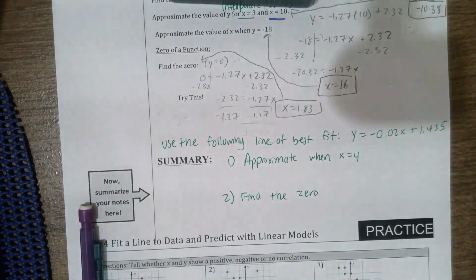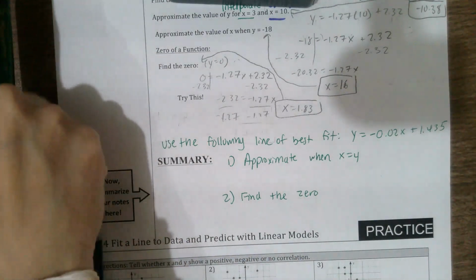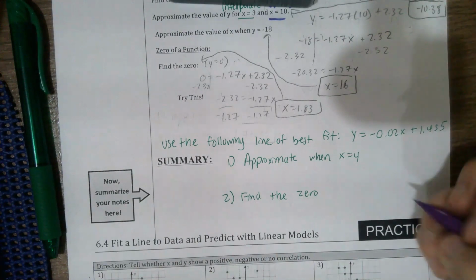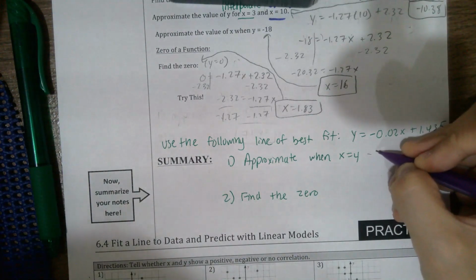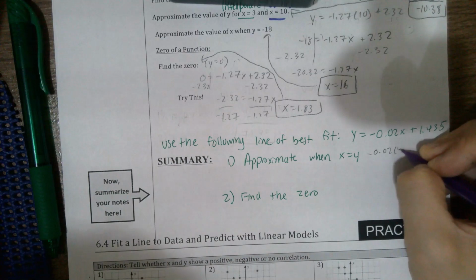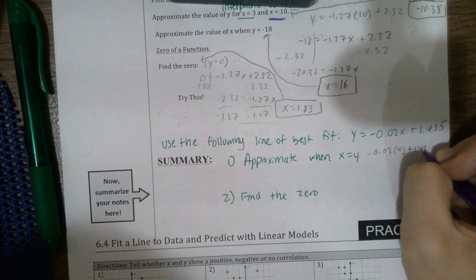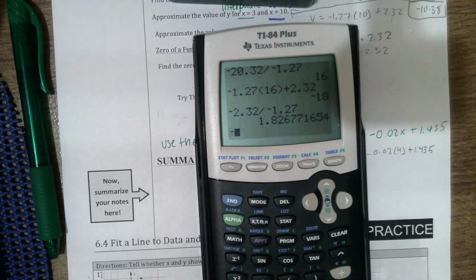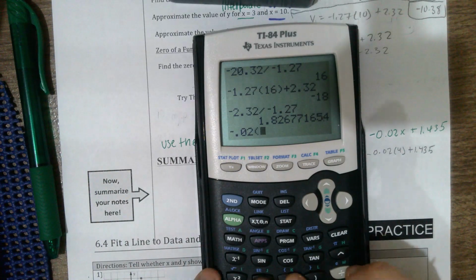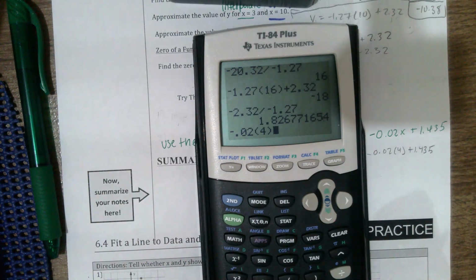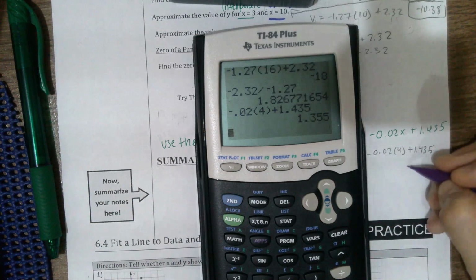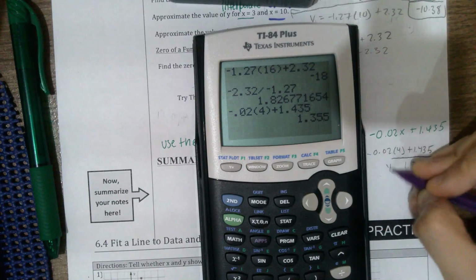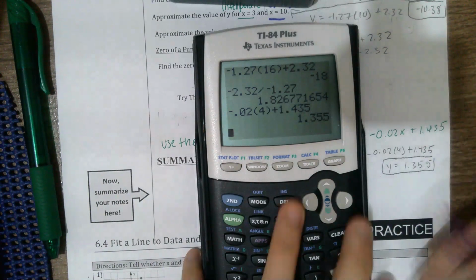Okay, so first I'm going to do it algebraically, and then I'm going to do it with the calculator. This is giving us x, so we need to find y. So we have negative 0.02 times 4 plus 1.435, which is 1.355. It gave us an x, and our answer is a y.